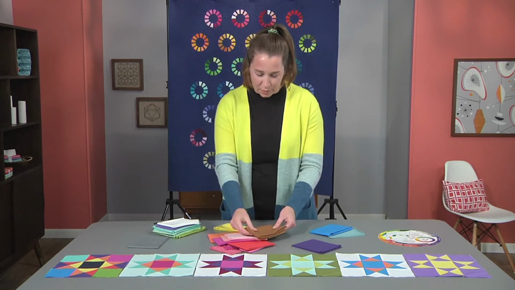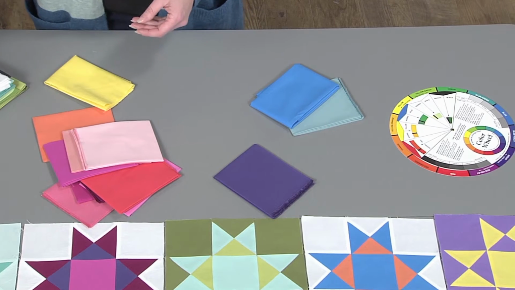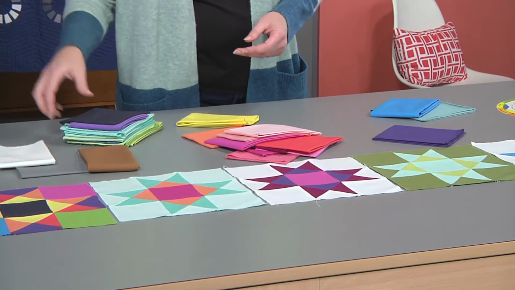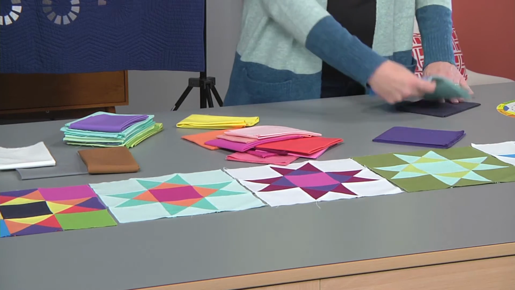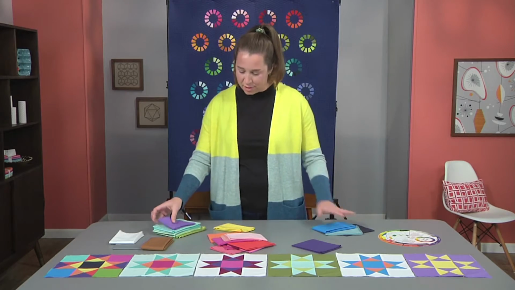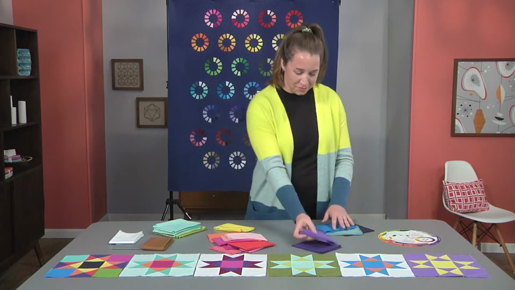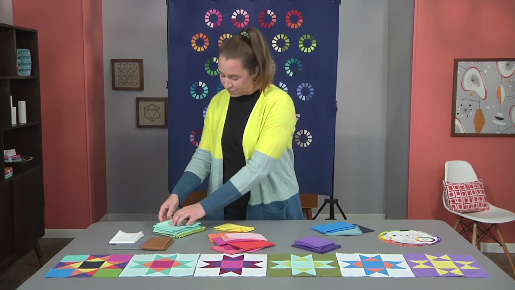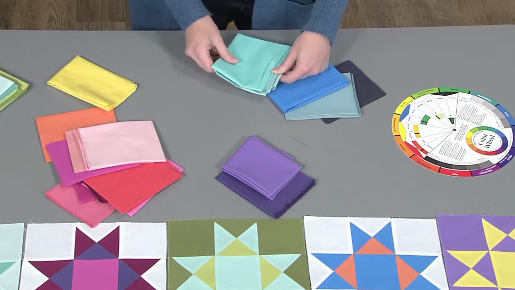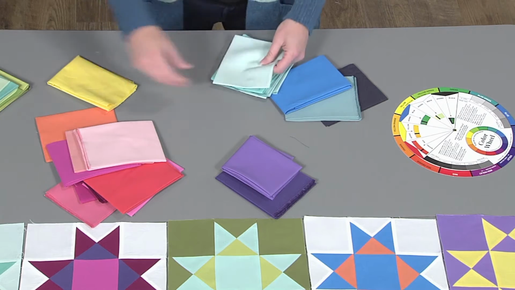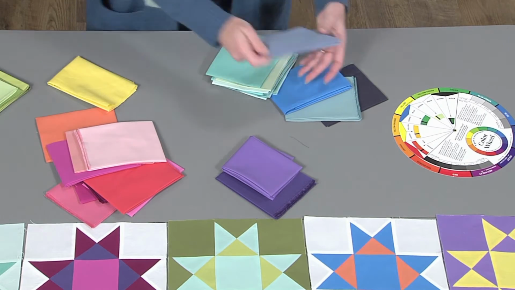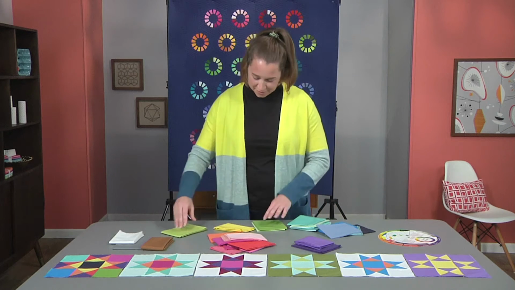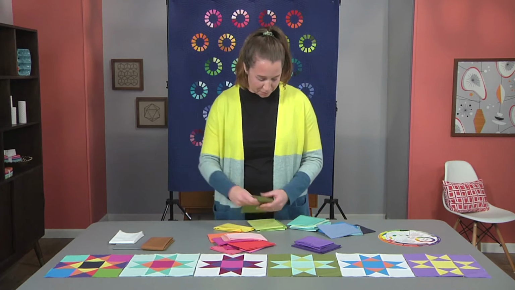Brown kind of fits in with the red, but I'm going to set that aside right now. The same with this white. There's a navy. There's another purple. I've got a bunch of different aquas here. Here's another blue, greens.